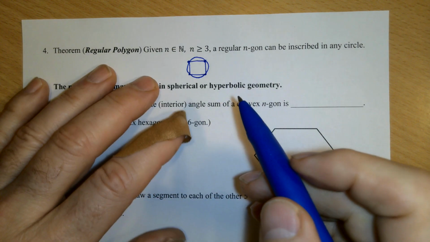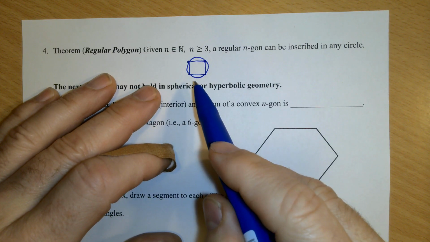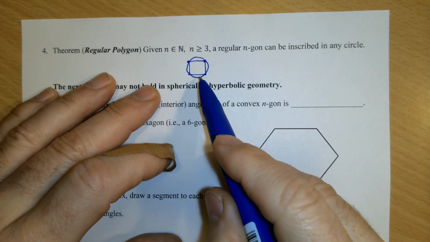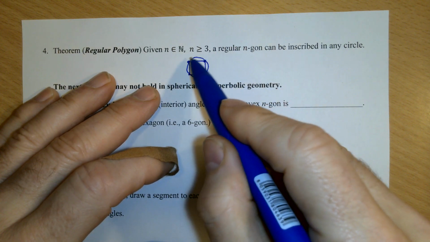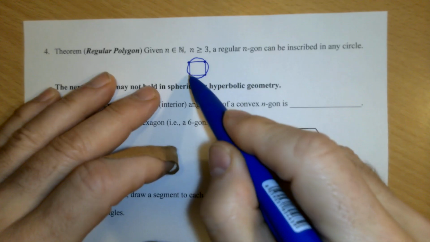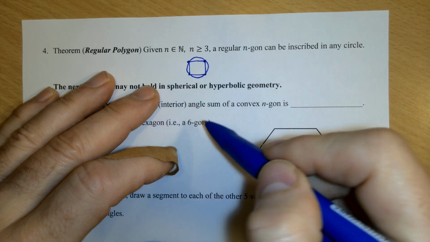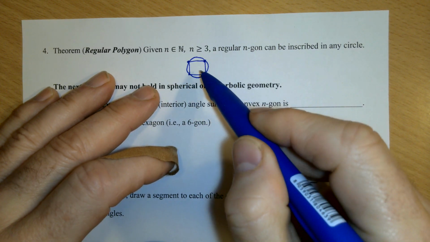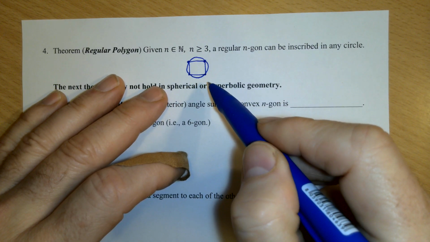Well, in the previous video, we took a regular foregon, which is a four-sided regular polygon, which is a square. That's another name for a square. And we circumscribed it in a circle. We drew a circle that touches each one of the four corner points or vertex points of the square. We actually also did it with a regular six-sided figure in the previous video.